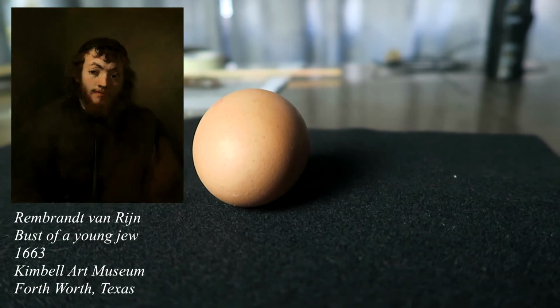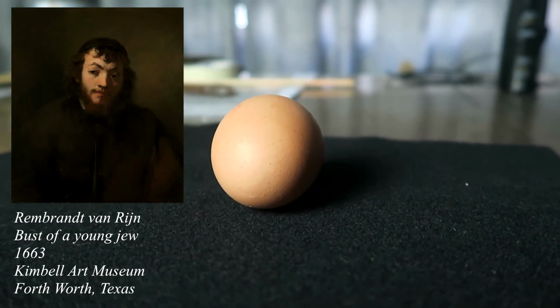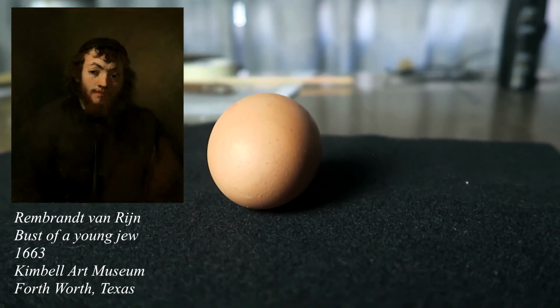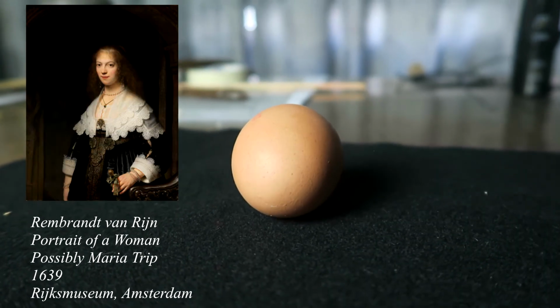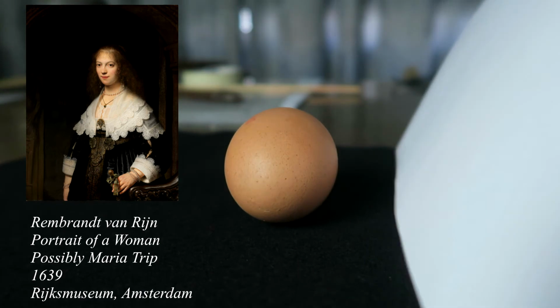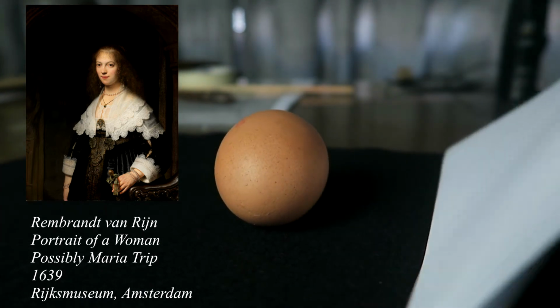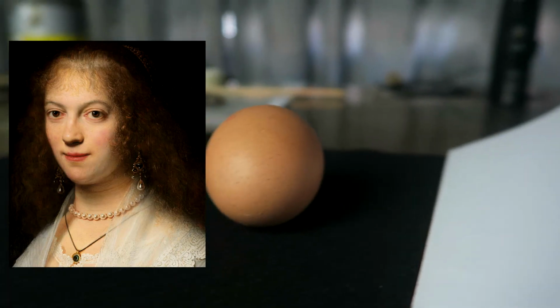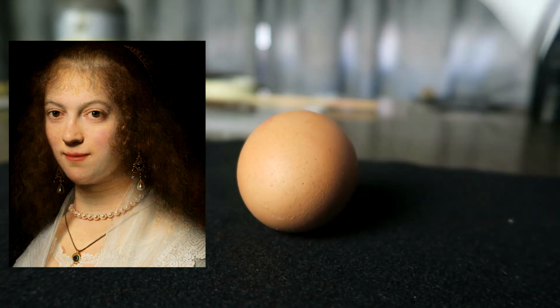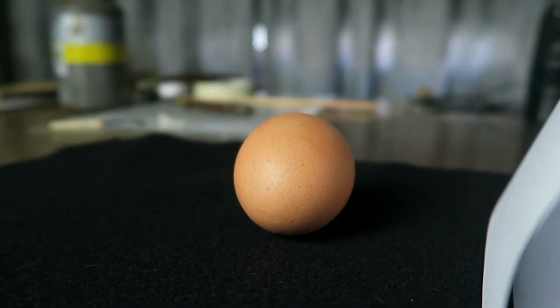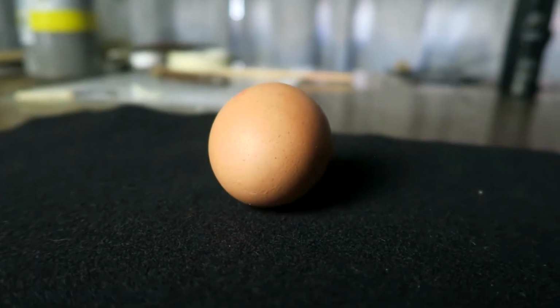But when you look at this painting by Rembrandt, you see a lighting that reminds me a little bit of this. You see that there is much more reflection in her face. You see the difference? So this is all very improvised, but you get the idea.